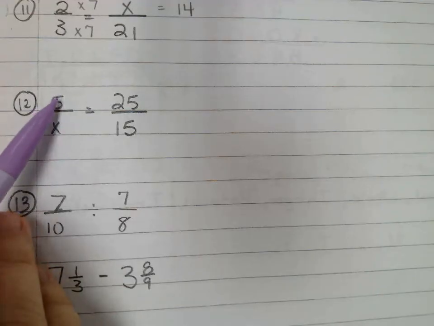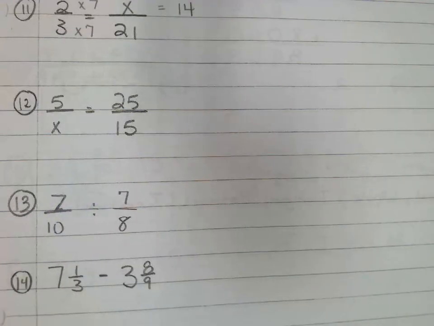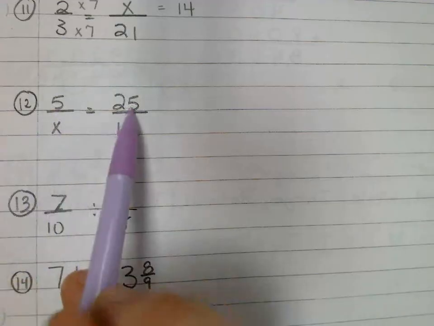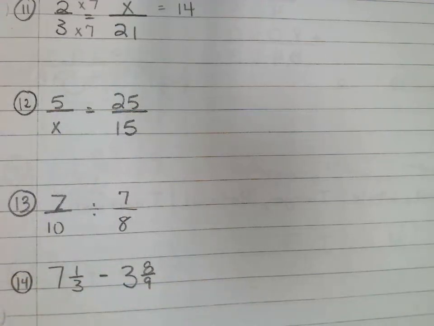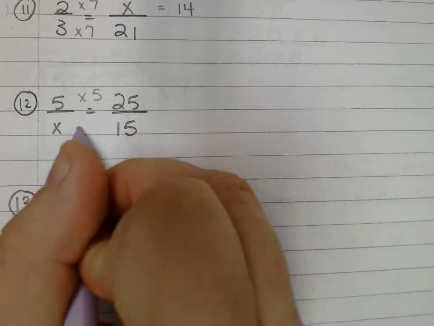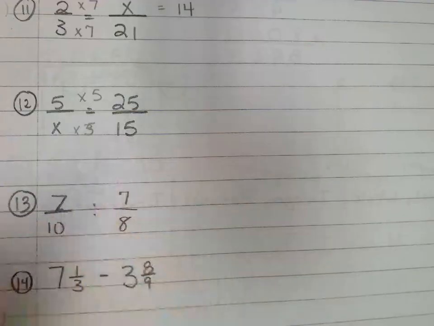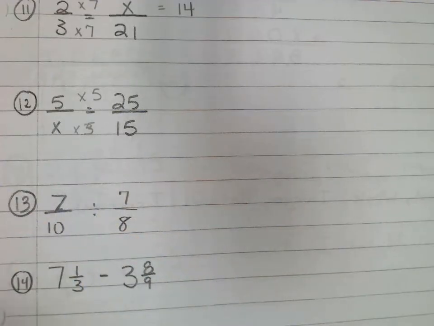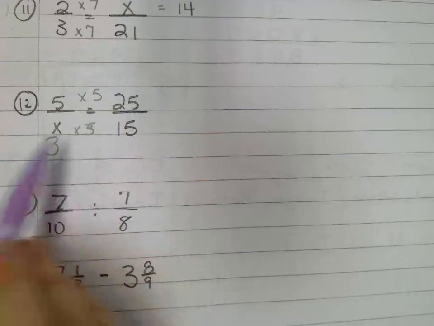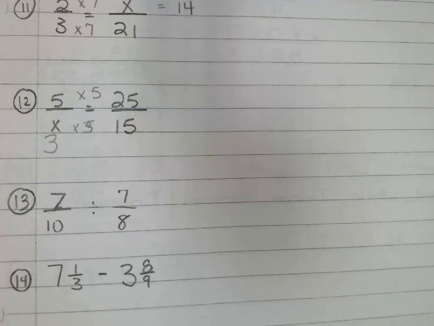Now, on the bottom, I have 5 over x equals 25 over 15. Okay, so what would I multiply 5 by to get 25? 5. So I have to ask myself, what can I multiply 5 by that will give me 15? 3. Now, you can also divide there. You can do 15 divided by 5. That'll tell you that answer there, but 3 would be your answer.